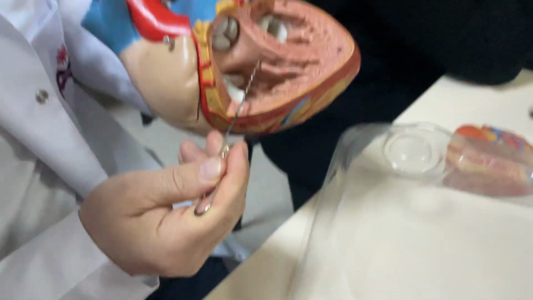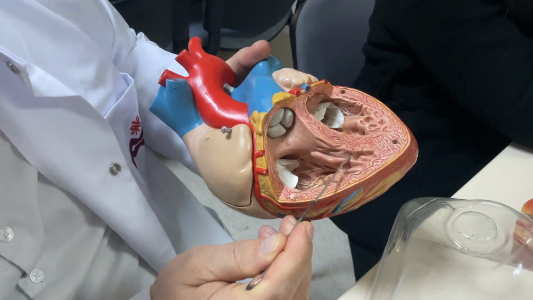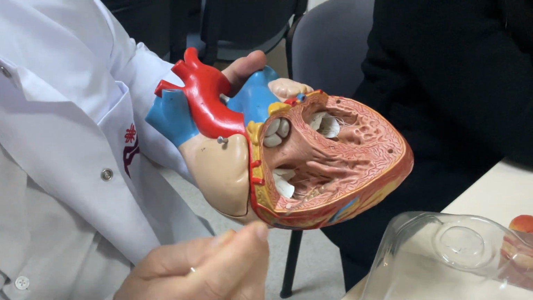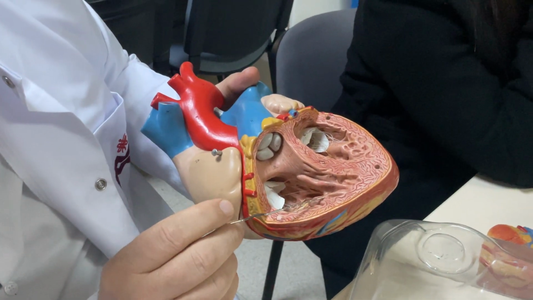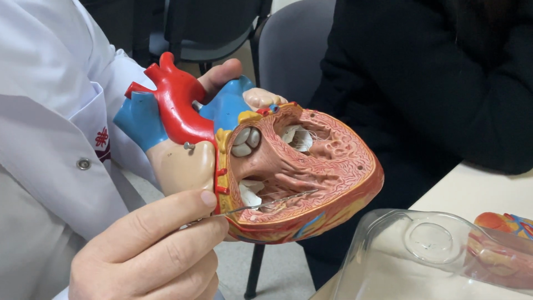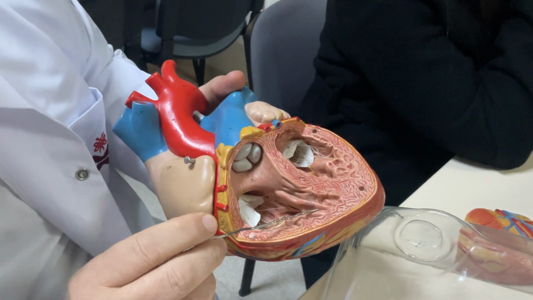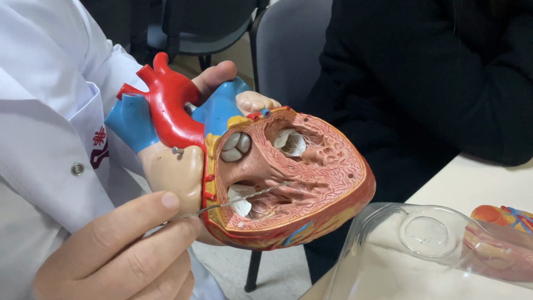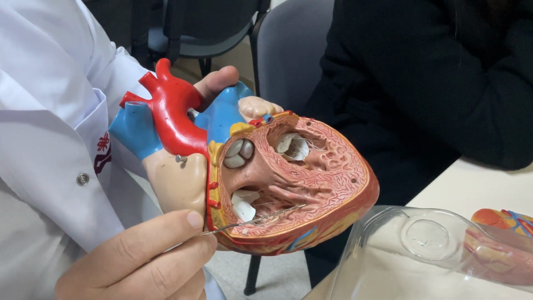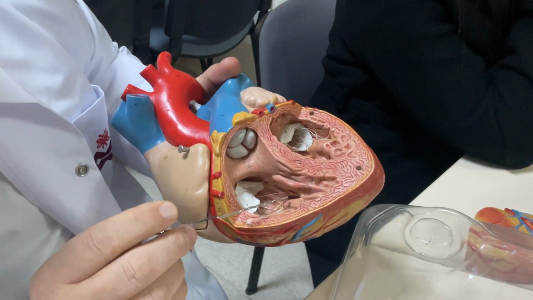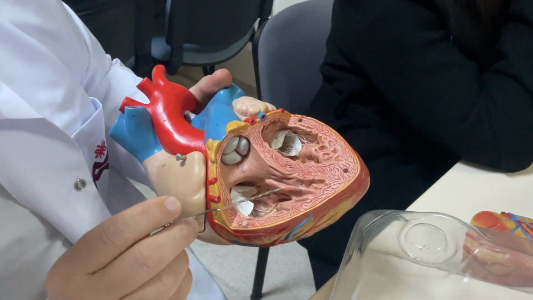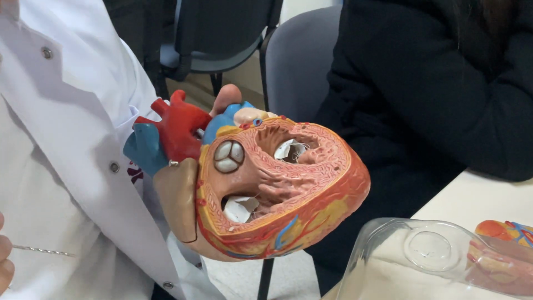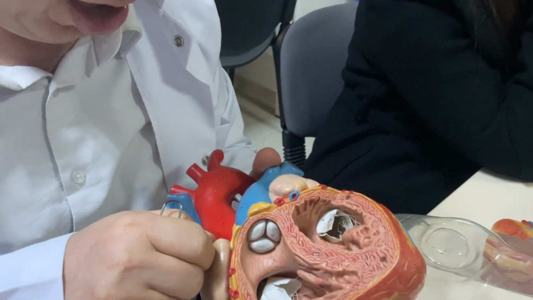So look at the septomarginal trabecula. Here is the septal part. Here is the marginal part. And here, most of the right crus of the conduction system passes through the moderator band. Here you have the moderator band.